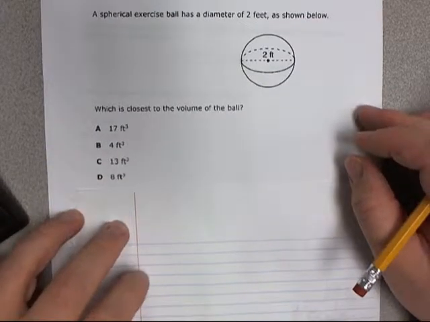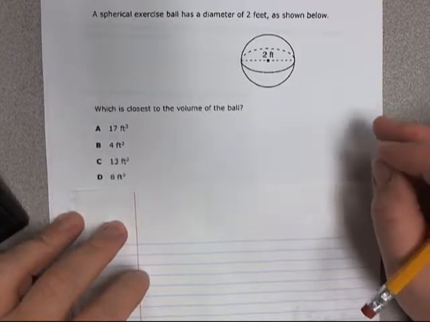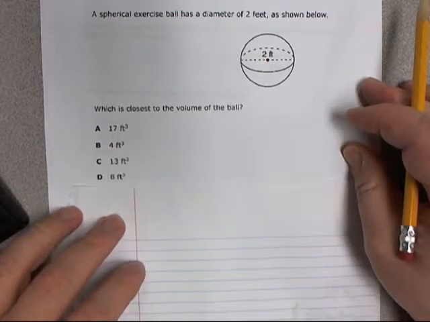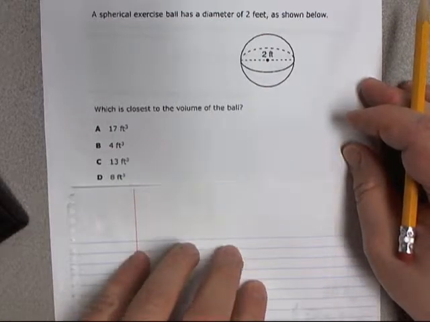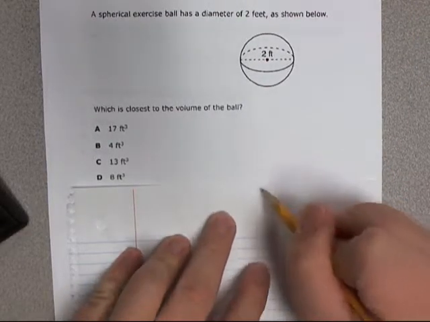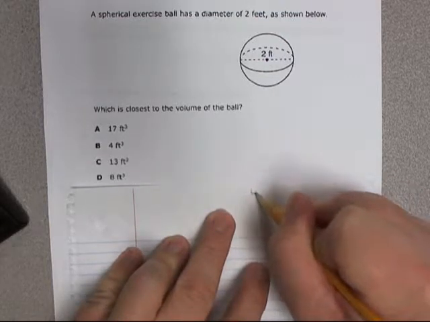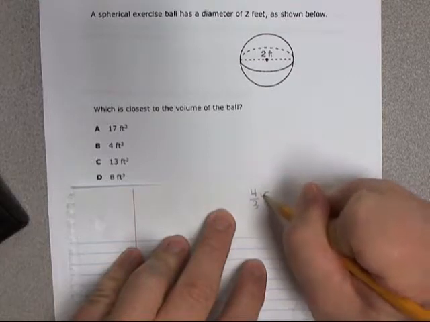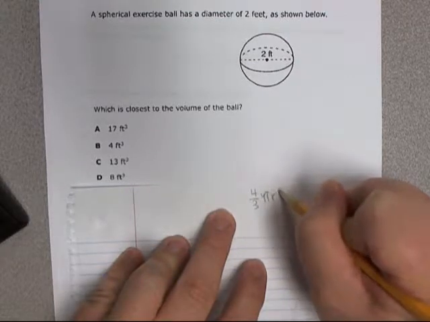Okay, next problem. A spherical exercise ball has a diameter of 2 feet, as shown below. What is the closest to the volume of the ball? So first step is to write the formula as you see it on your math chart. 4/3 times pi times radius cubed.